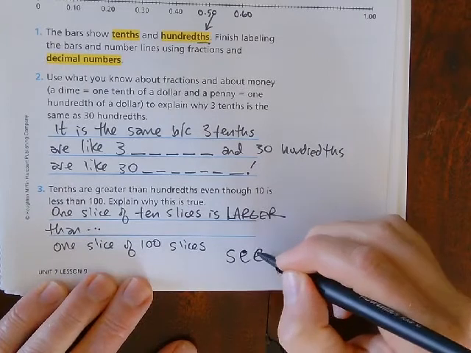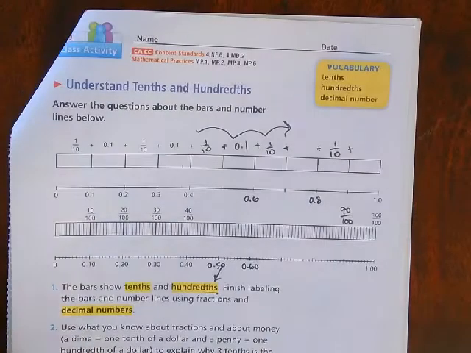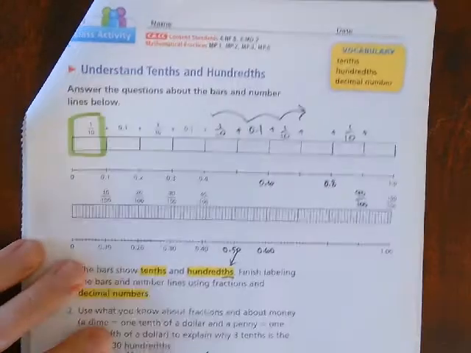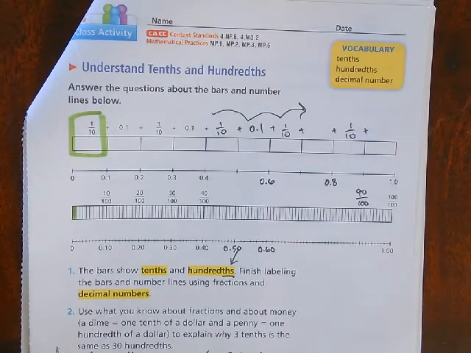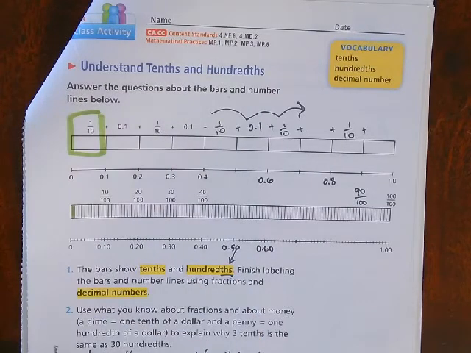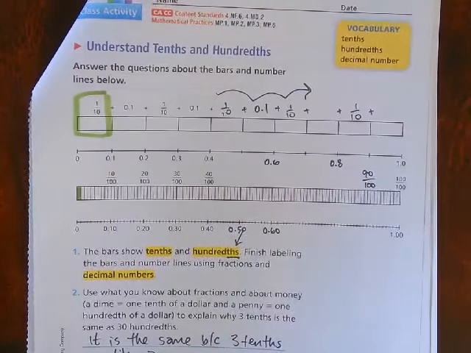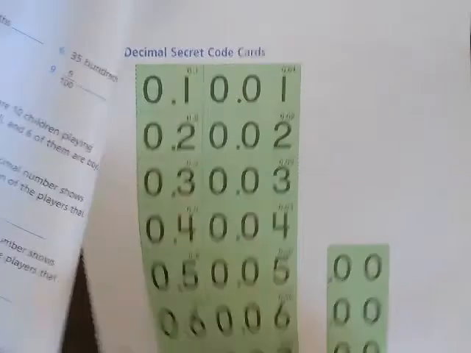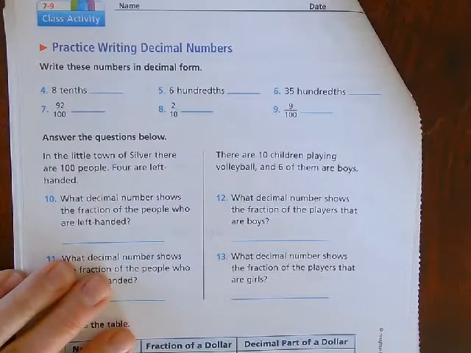Another way is to use pictures. Let's do this. Now let's look up there. This is 1/10, and this is 1/100th. And if you're hungry, I think you would rather have 1/10 of a delicious meal than 1/100th of a delicious meal. And so on. All right, 2 more pages, sort of. Oh, 1 more page.